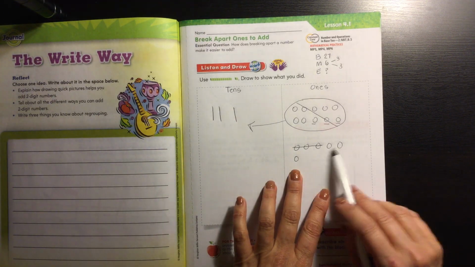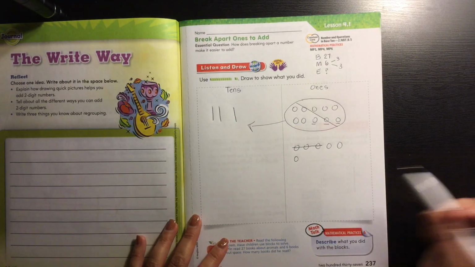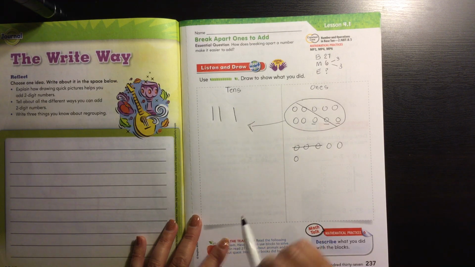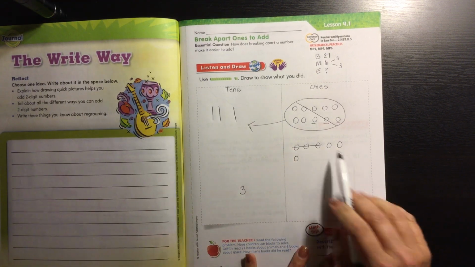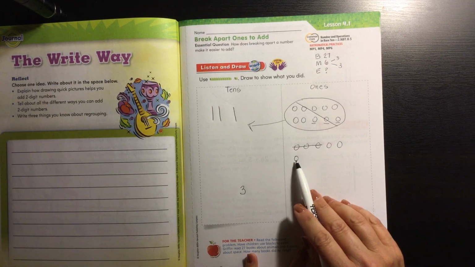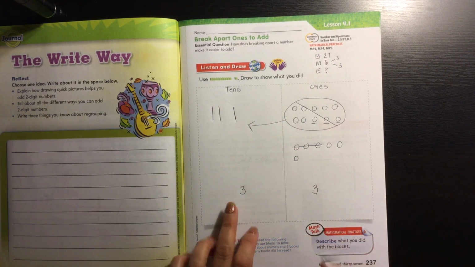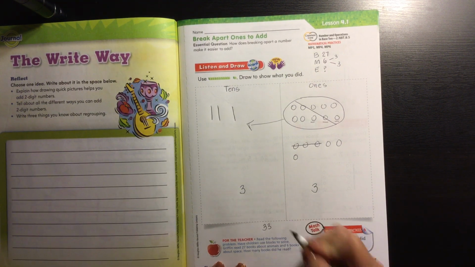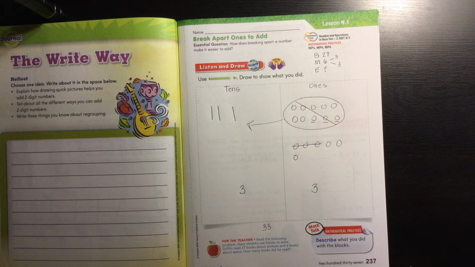And then how many 1s do we have left? We have 3. So how many 10s are there altogether? 1, 2, 3. And how many 1s are there? 1, 2, 3. So 3 10s and 3 1s equals how many books that Griffin read? That's right, he read 33 books altogether.